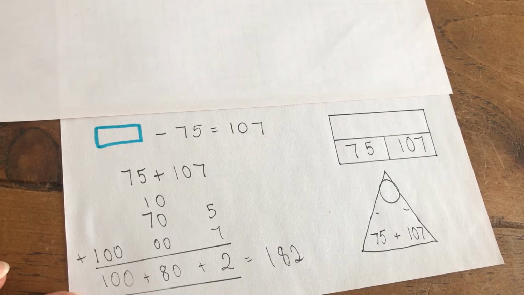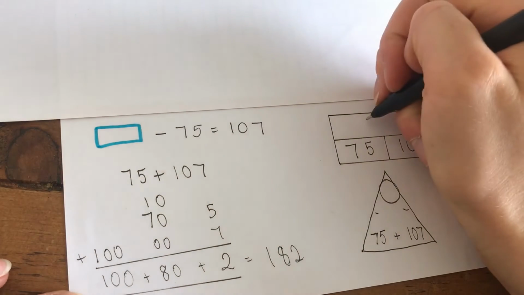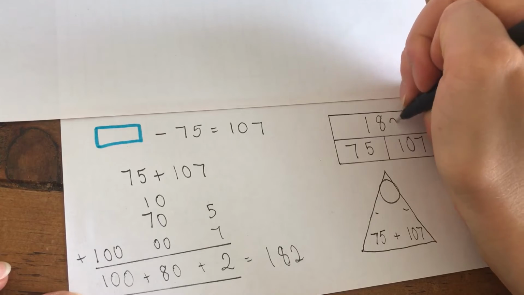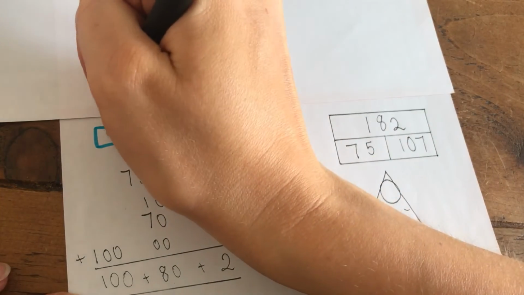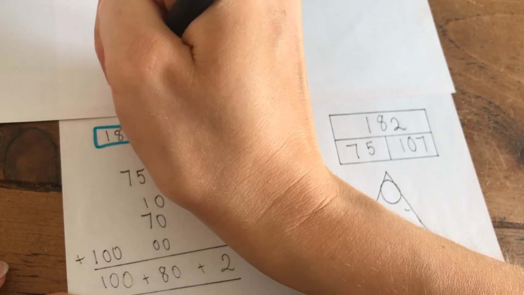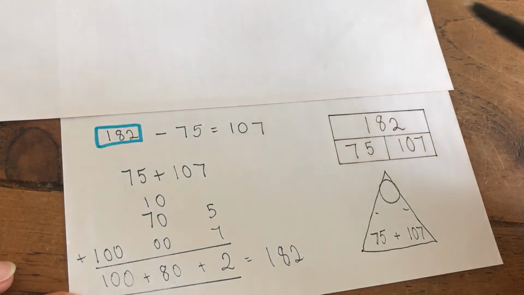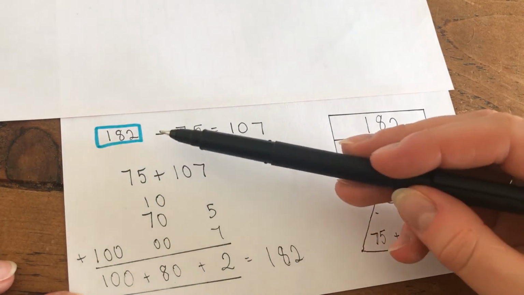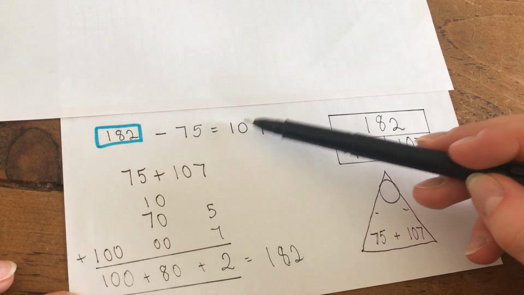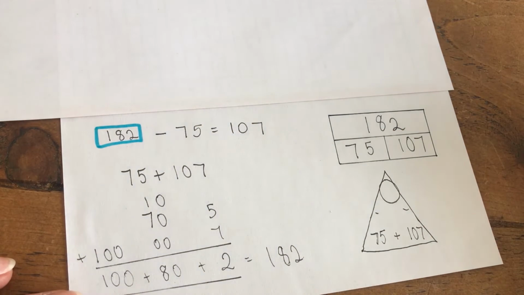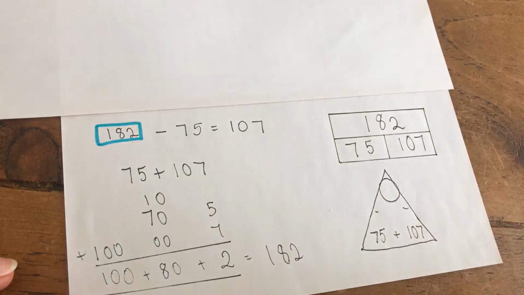So 182 was the total. So that is the total of those two parts, which means that 182, if you took away 75, you would end up with 107. And if you wanted to check that, you could do 182 take away 75 in the column method, and you should end up with 107. I hope you got on all right there.